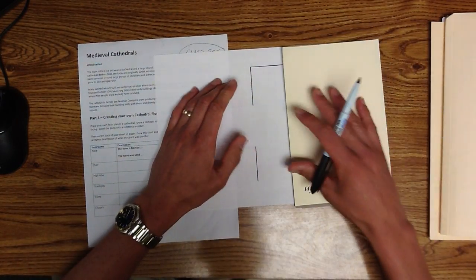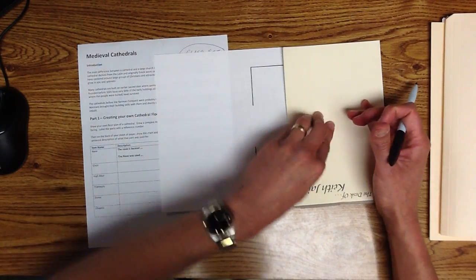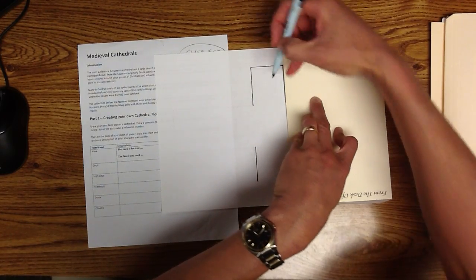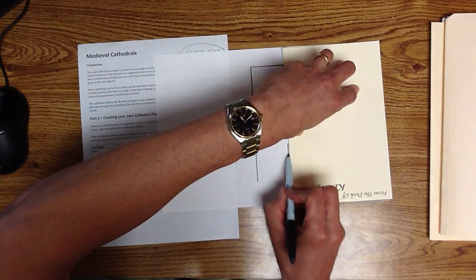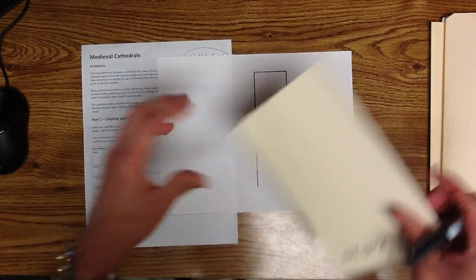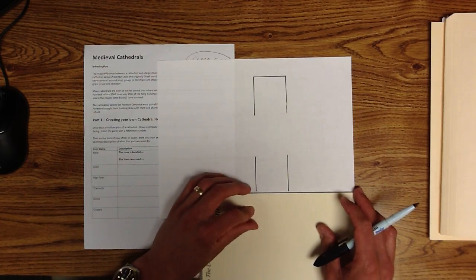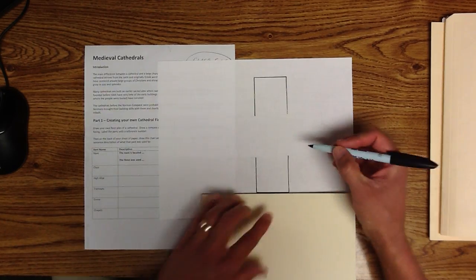I can draw this whole thing out, and you can see that. And once again, you can use your book, you can use whatever you need, a ruler if you've got it, to make nice straight lines. That's up to you. I'm going to draw out the floor plan of the cathedral.